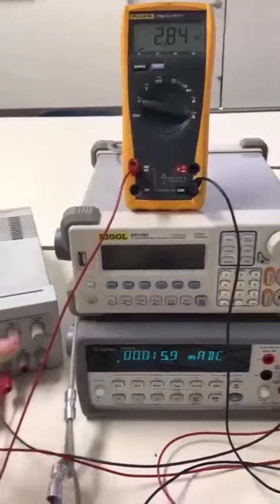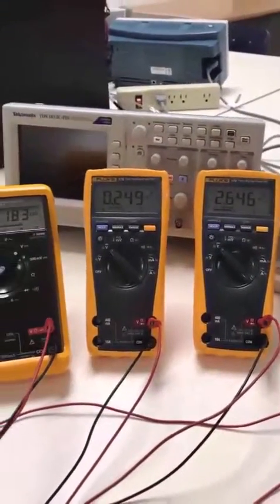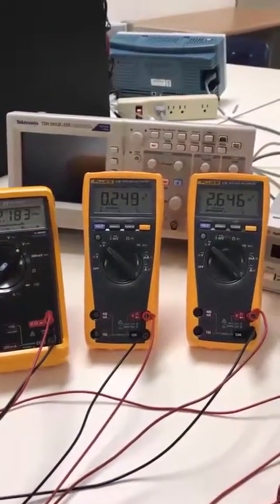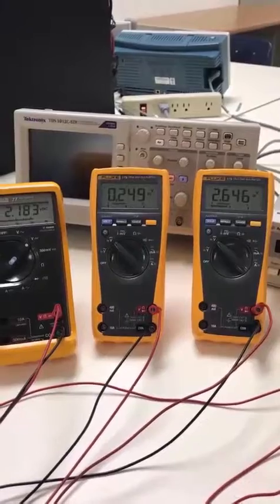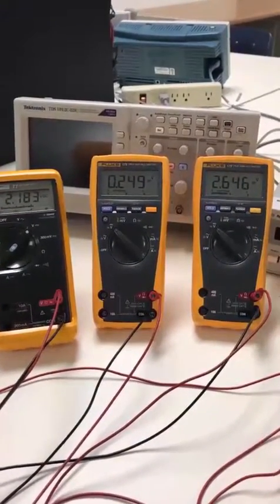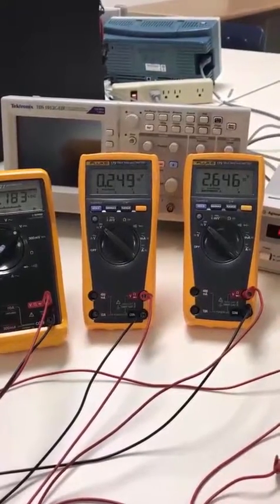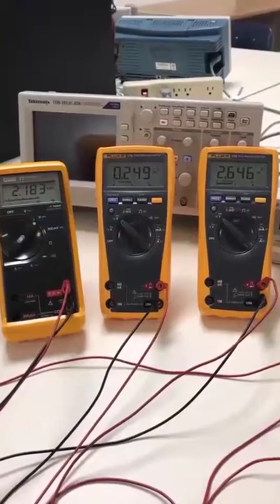So I would say I'm getting close to the saturation value for this transistor. Let's look at voltmeter measurements. The one from left is the voltage at the collector node. The middle one is VCE, and it's about 2.2 volts, and the right one is the voltage at the base.